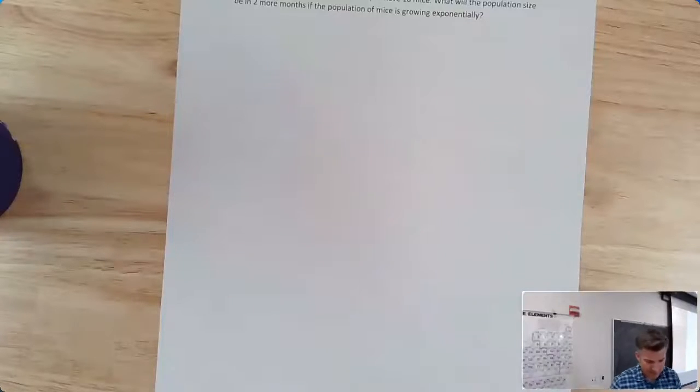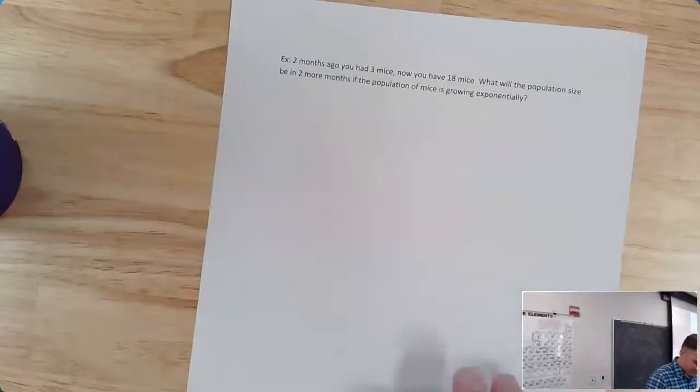This one is kind of funky in that we're not actually starting with time equals 0. Again, really get organized with everything, but I'm still going to make my same sort of table.